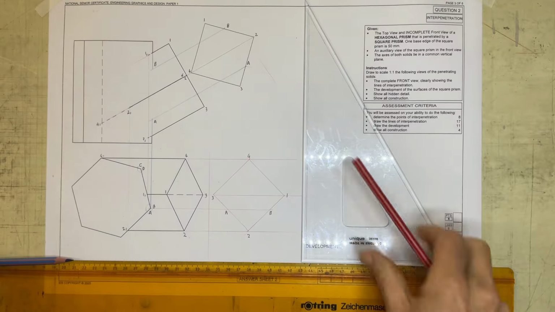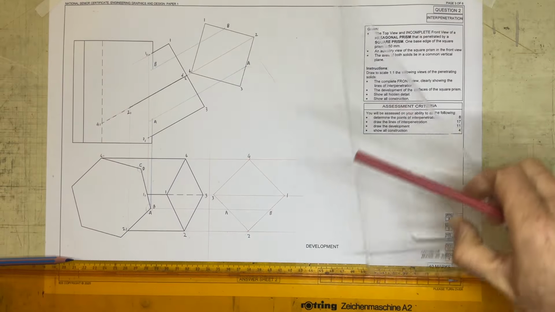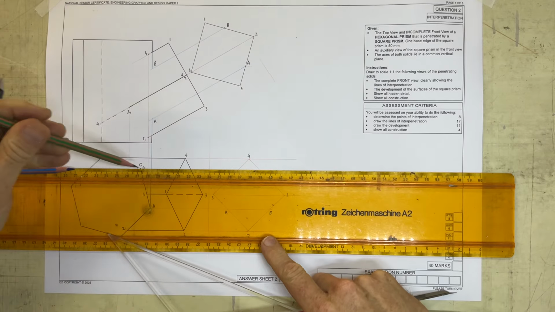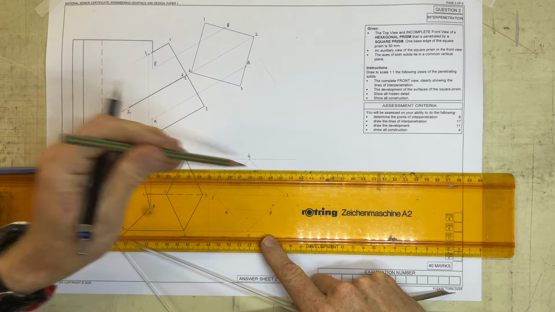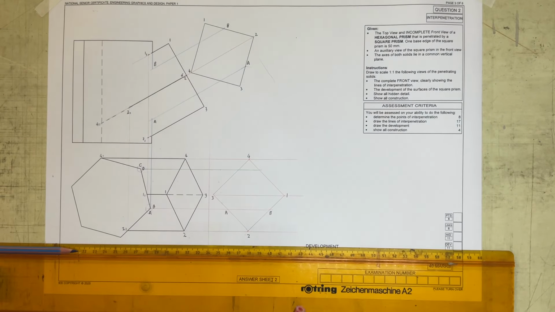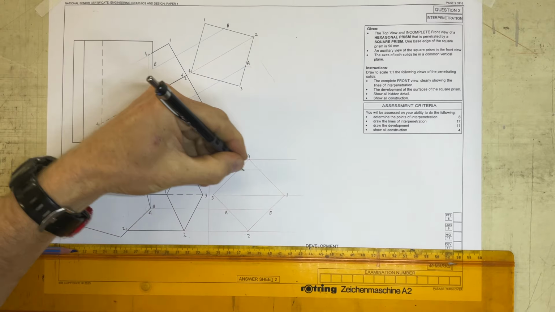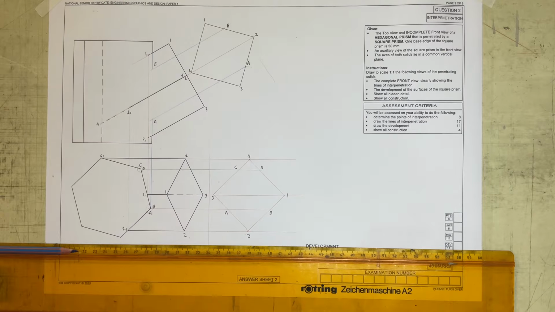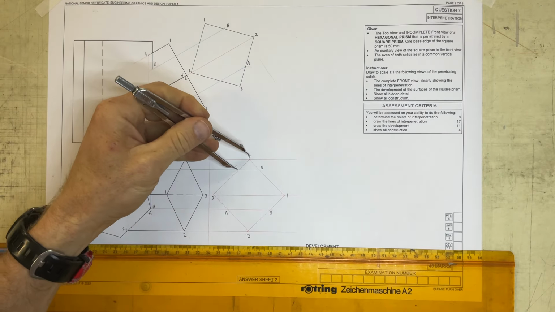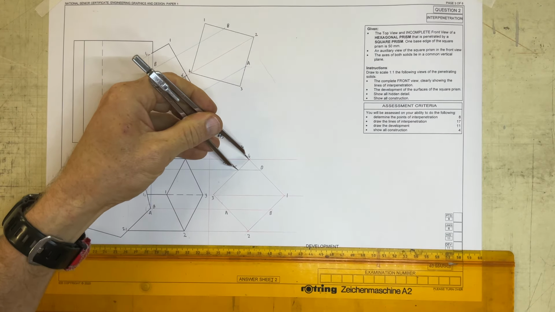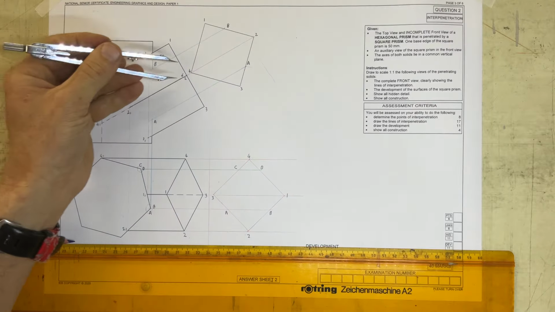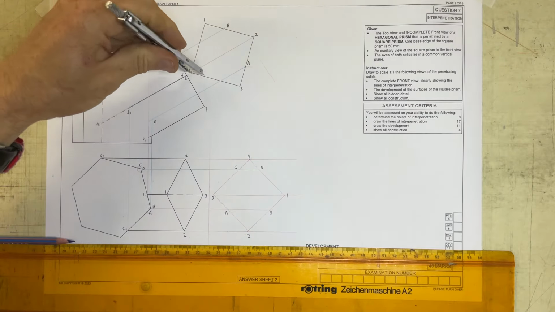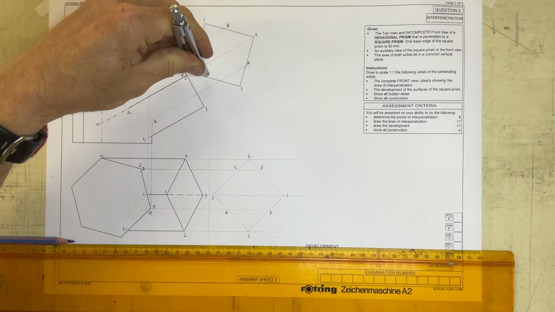All right. And I'm going to take that across into this auxiliary view over here. And I'm going to label that C there and D there. Right. Once I've got that, I take this measurement from 4 going towards C in the direction of 3, 4 going towards C in the direction of 3.